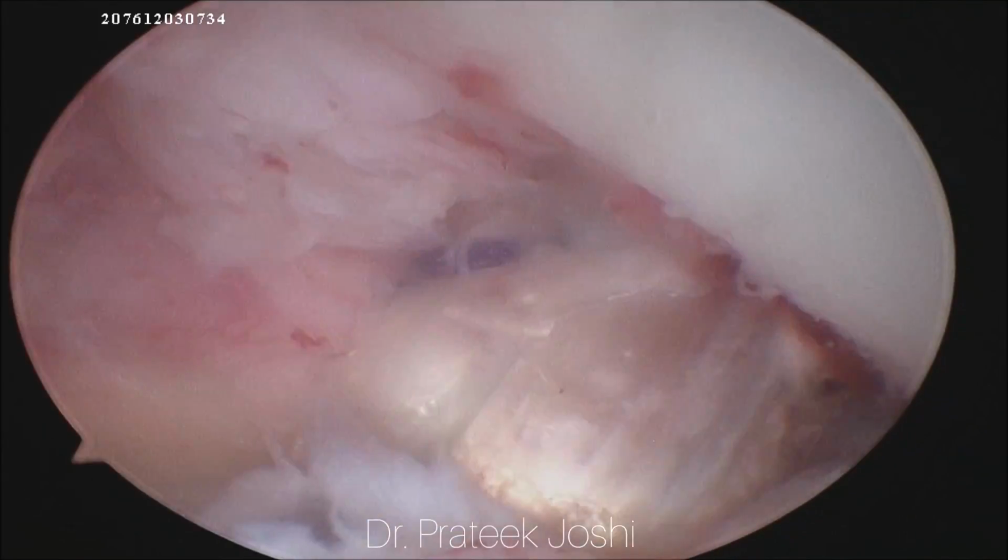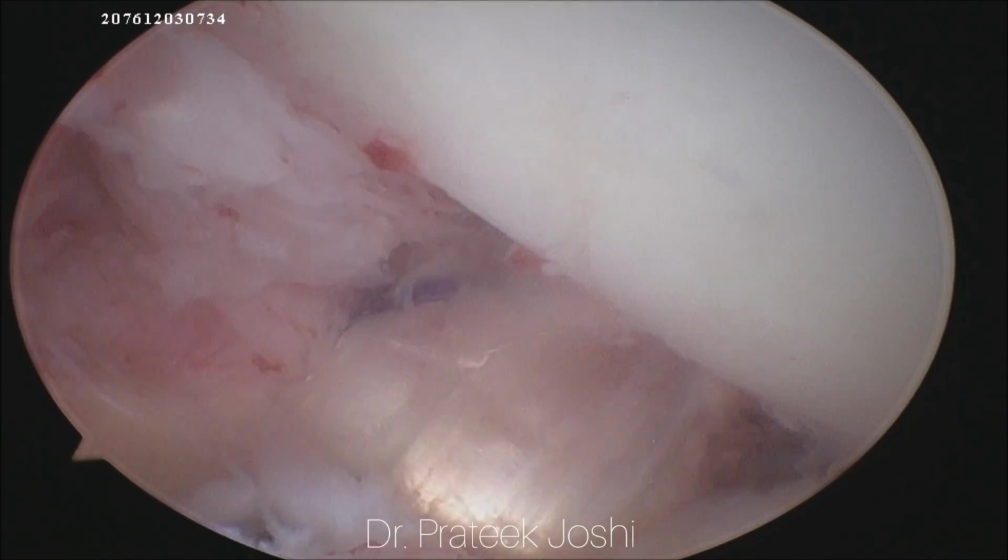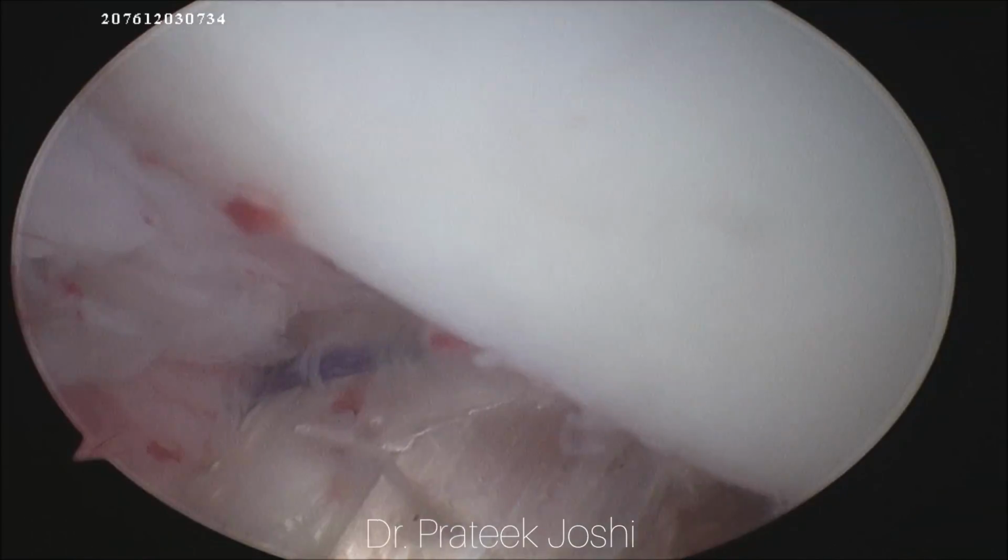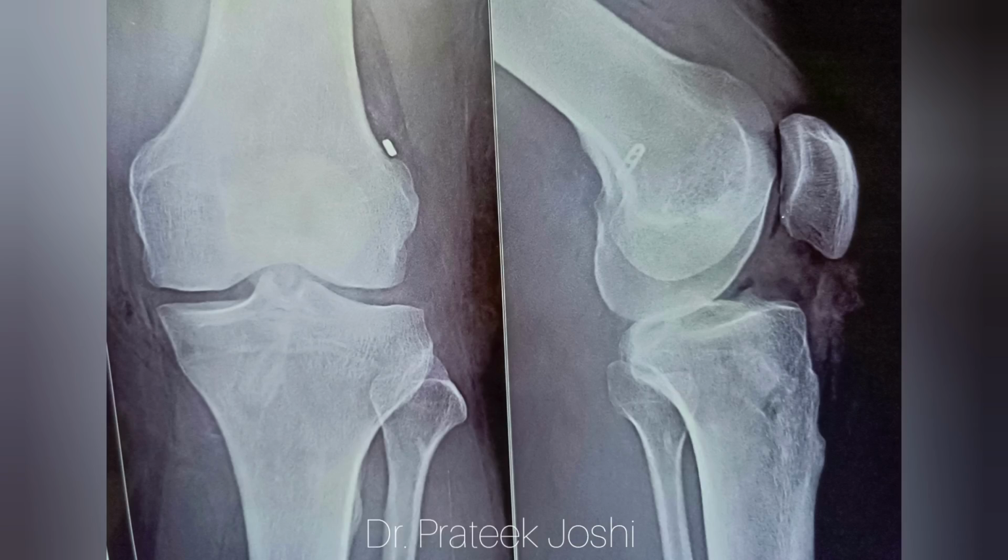We are going to follow the standard ACL with meniscus repair protocol, and this is the post-operative X-ray. You can see the beta TCP screw with the tunnel in the tibial end, and endo button is sitting flush to the lateral cortex of the lateral femoral condyle.